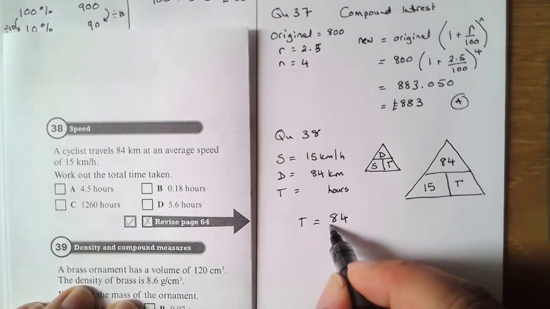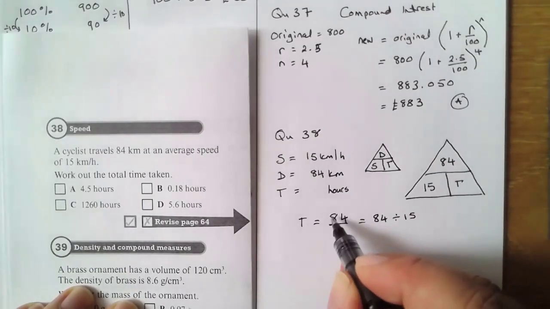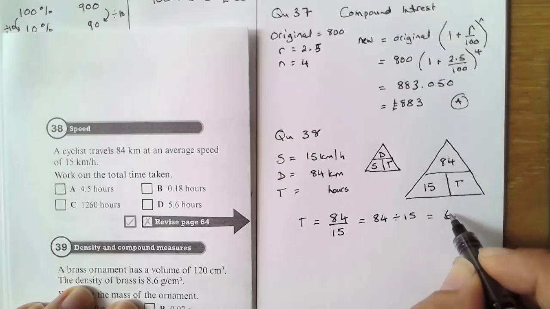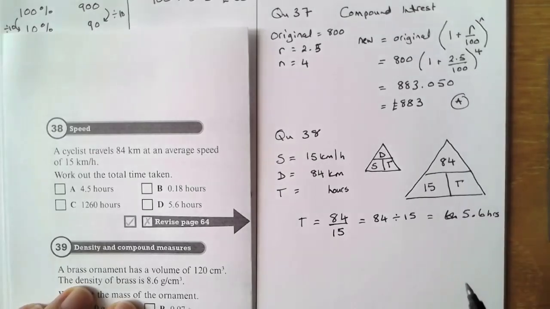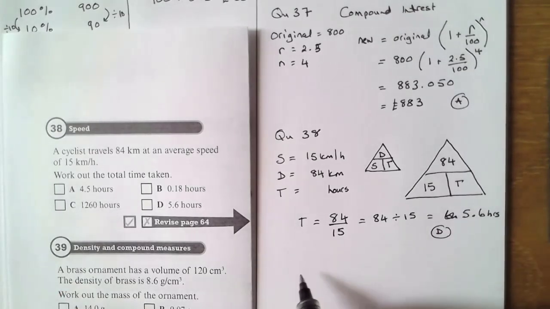84, which is your distance, over speed, which is 15, is the same as 84 divided by 15, or you just put it into the calculator like this. This gives you 5.6 hours. And that's answer D. Or I can just squeeze it in.